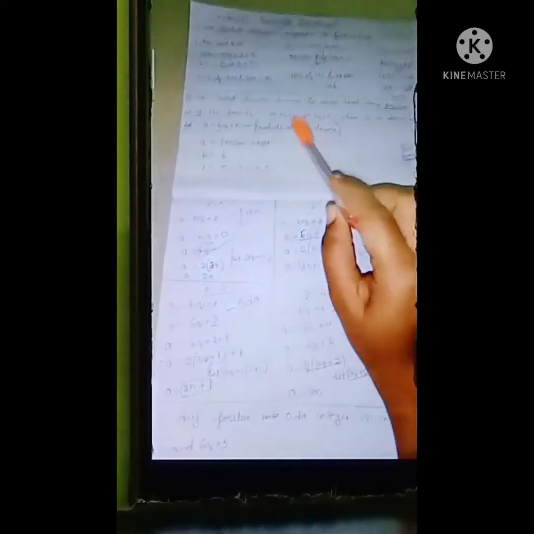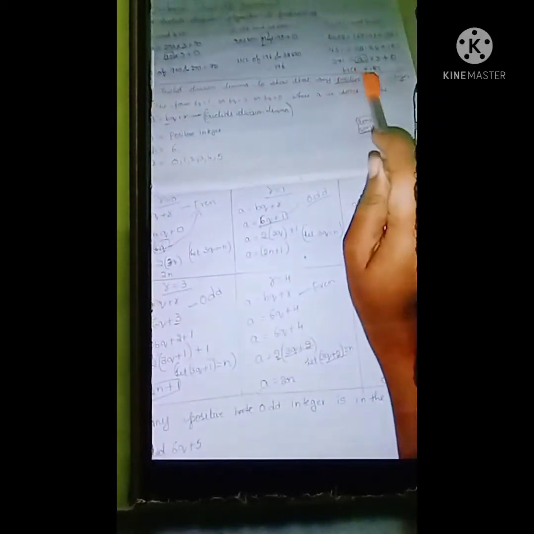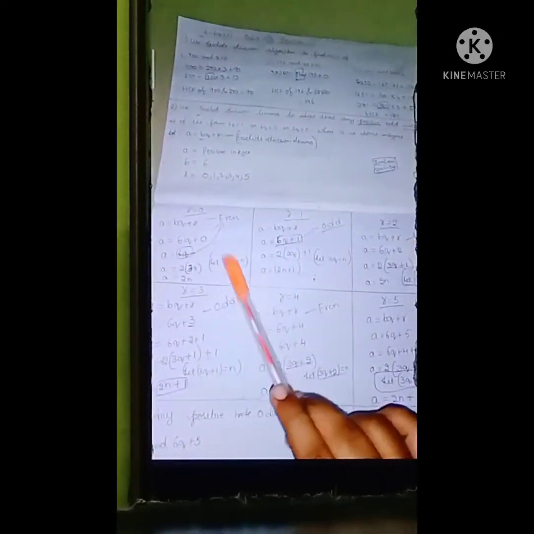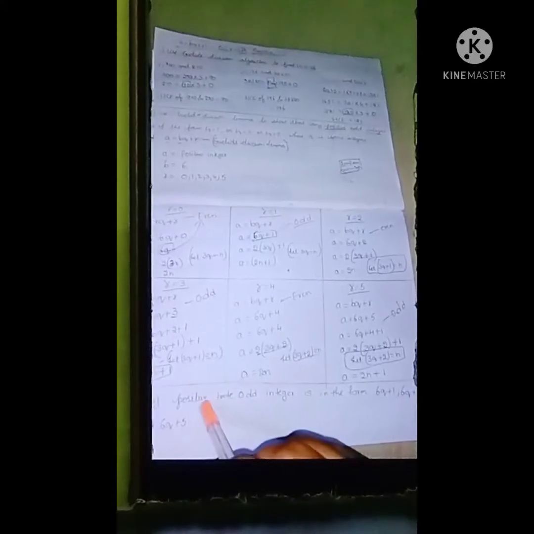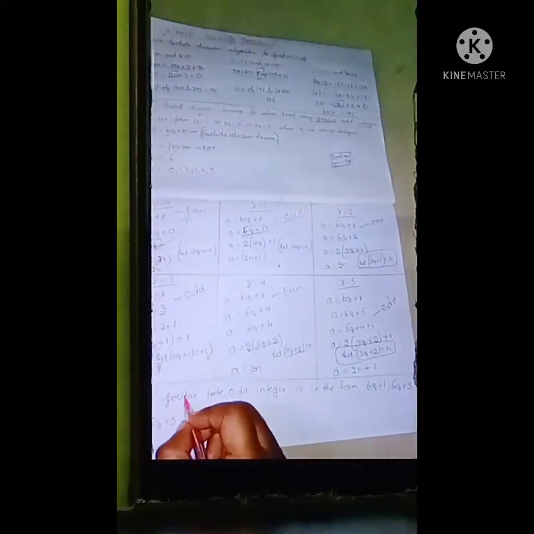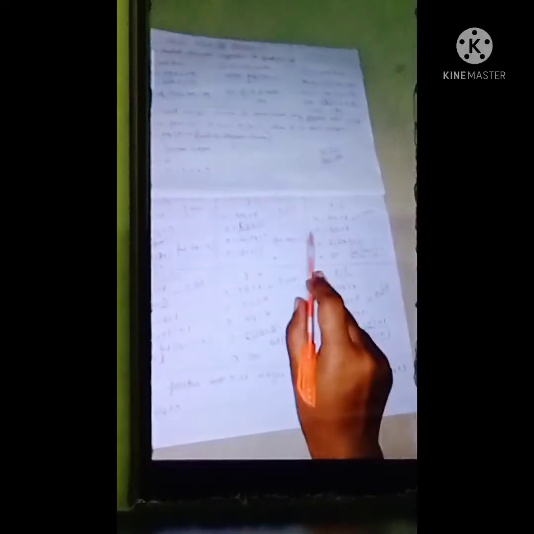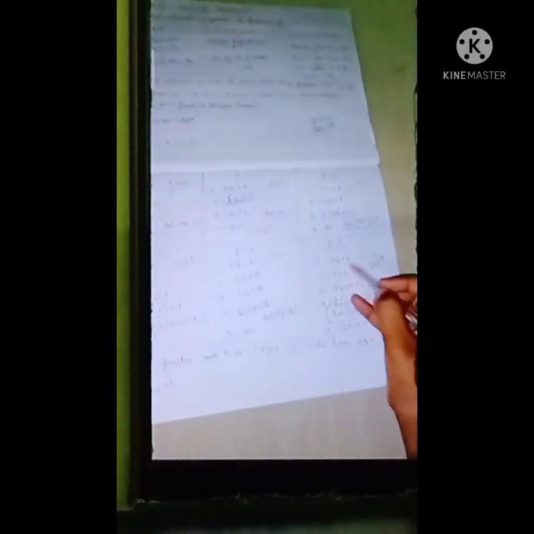If they ask us to show any positive even integer, then we should do the same as this, but we have to take a positive even integer and use 6Q plus 0, 6Q plus 2, 6Q plus 4. Then it will become any positive even integer. But in this question they asked for an odd integer, so I take only odd values. Okay. Now let's go into the second question.